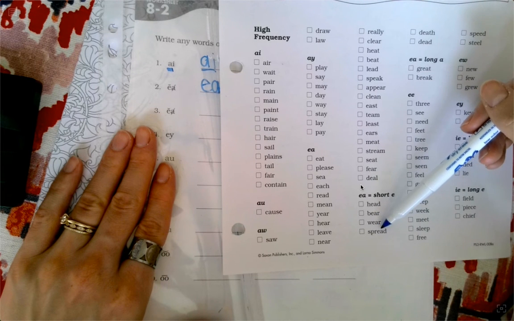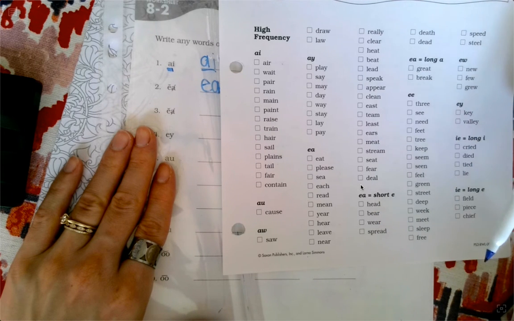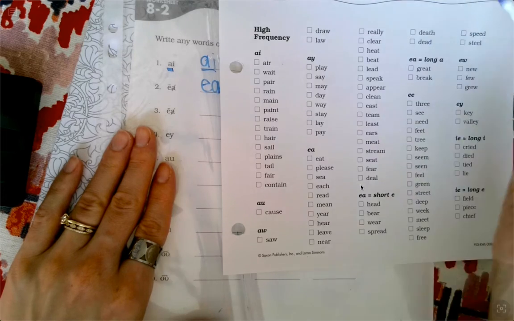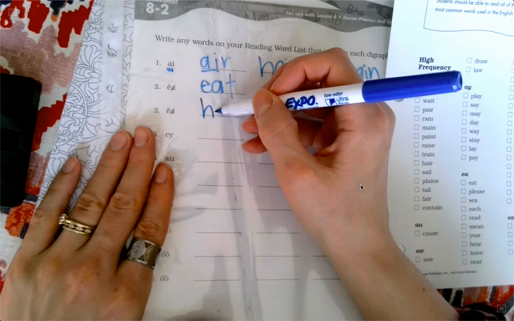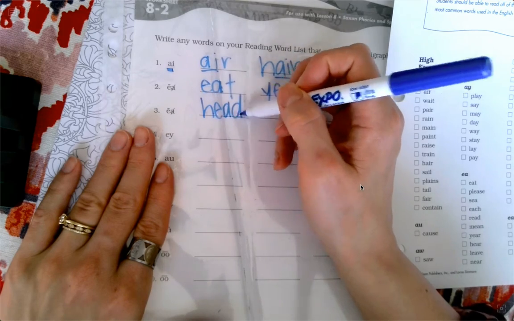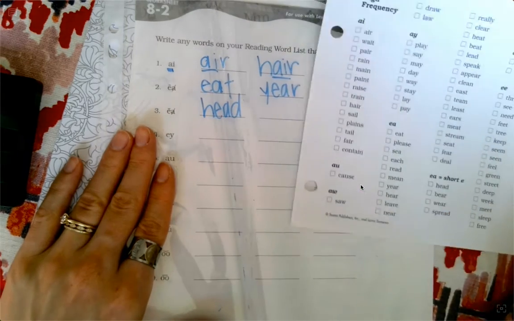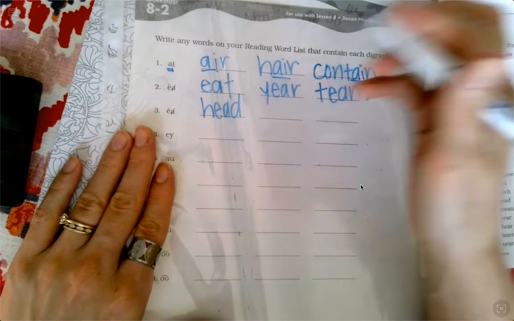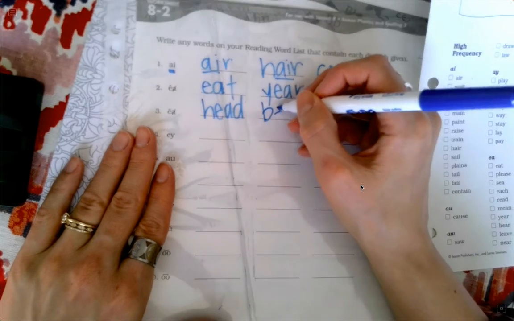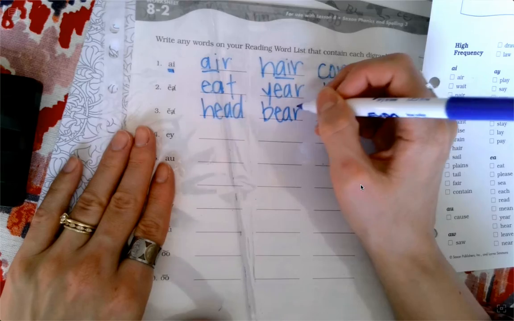Okay, so those are all short. So I'll do my first one, head. So I'm going to write head. Let's write b, e, e, e. That's a hard one to say. B, e, bear.